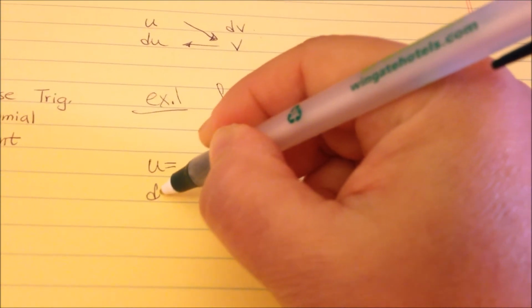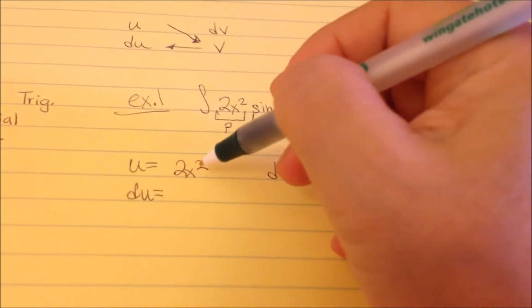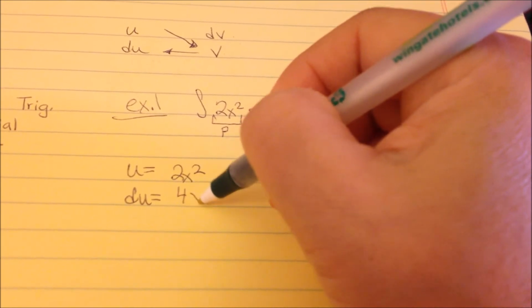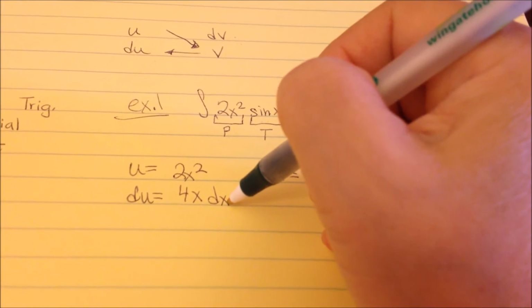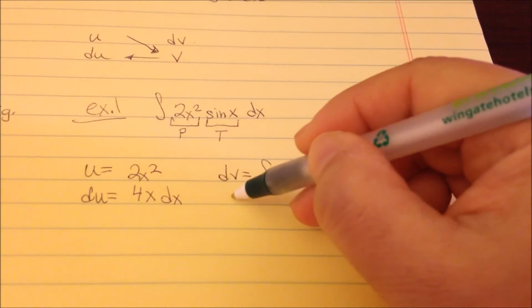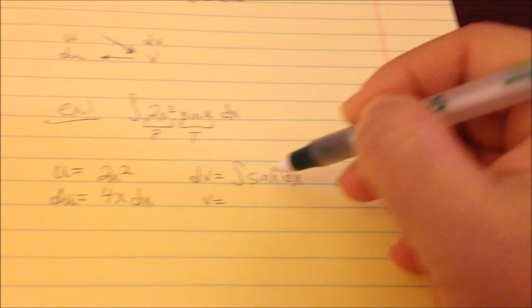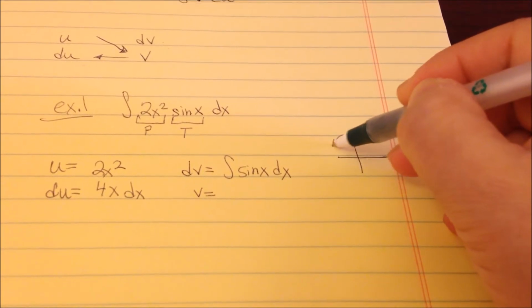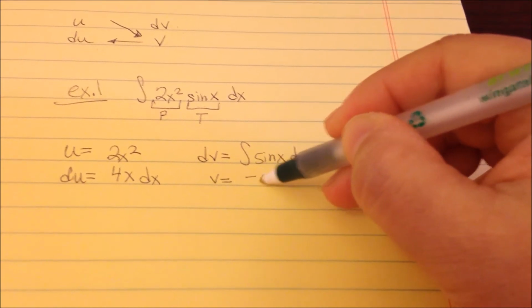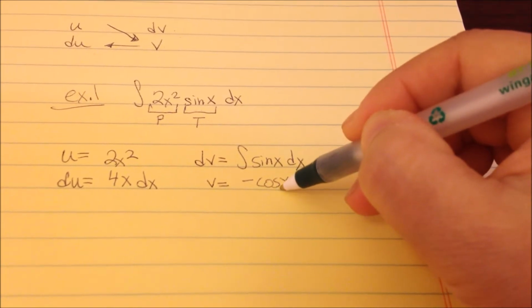So du, we're going to take the derivative of that. So that's going to give us what? 4x dx. So get in the habit of doing that dx, kind of like what we did with the u sub part of it. And then this part right here, we're actually going to take the integration. So if you remember, integration of sine is up here, so that's going to become negative cosine, right? Negative cosine x, okay?